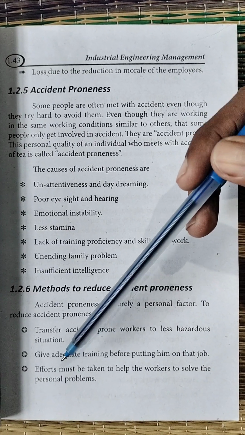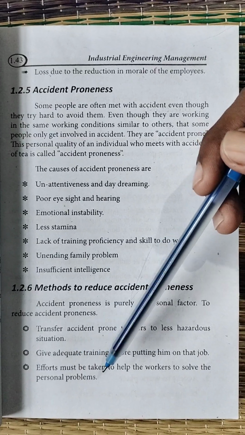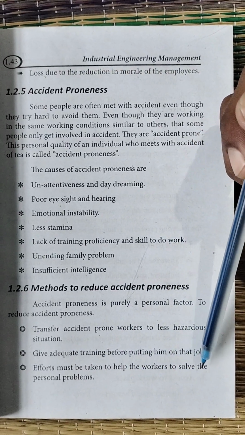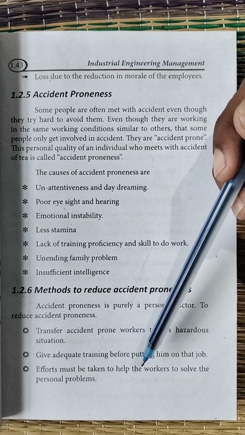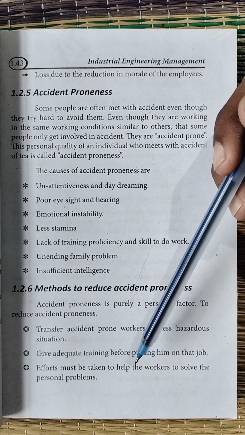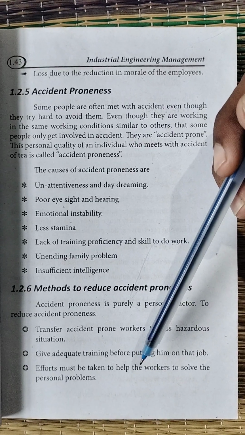So next point, effort must be taken to help the workers solve their personal problems. Sometimes in the industry, personal problems arise for the workers.